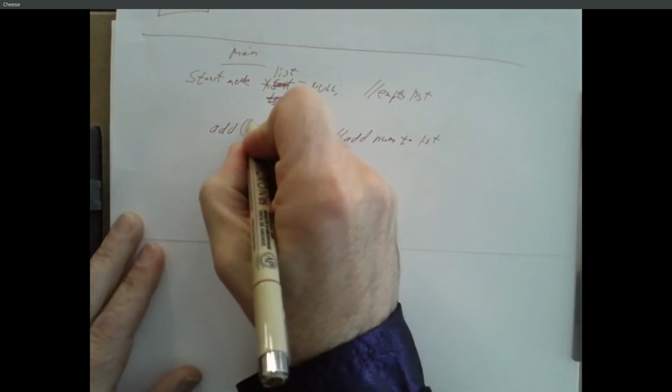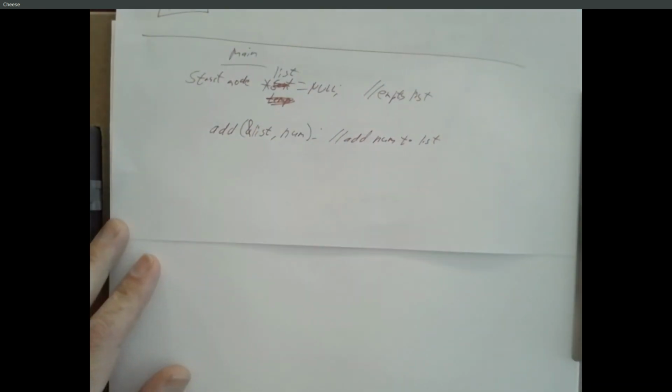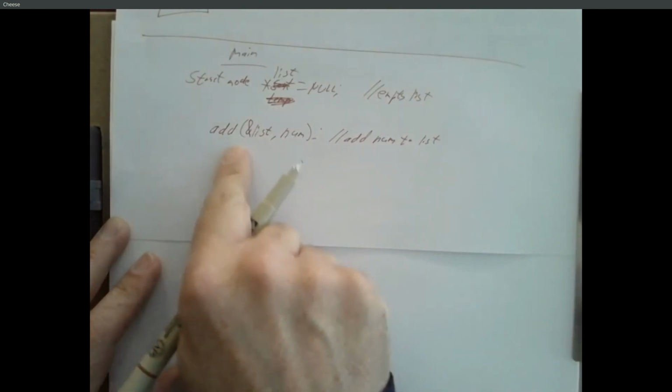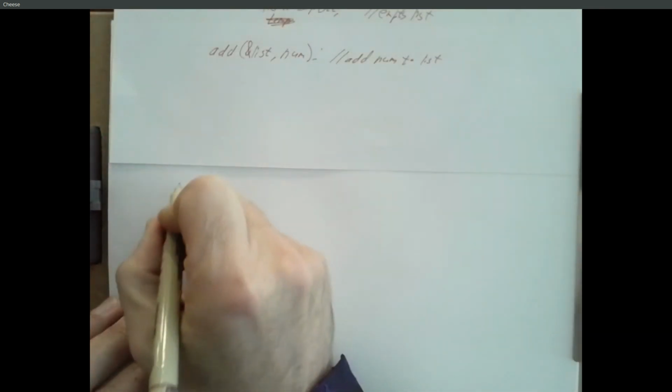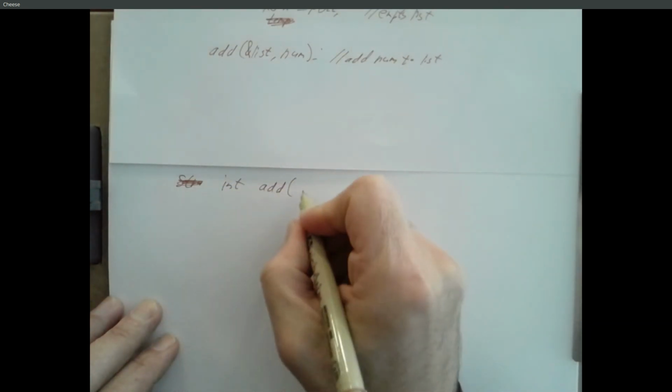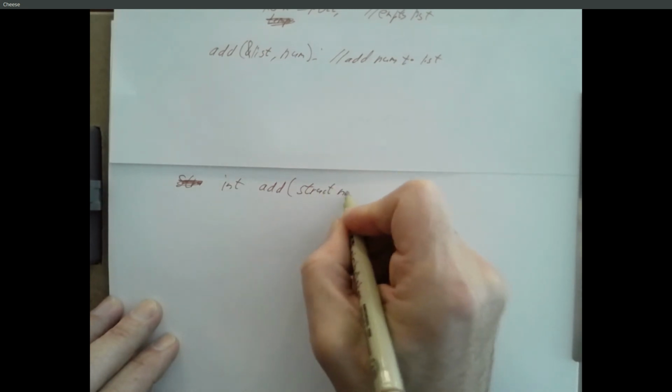So how do we reconcile that? Well, we can pass the address of list, because then we know that our function add can modify the value of list. But what does add look like now? So it still returns its integer flag. List is a struct node star. We're passing the address of list, so we're actually getting a pointer to a struct node.